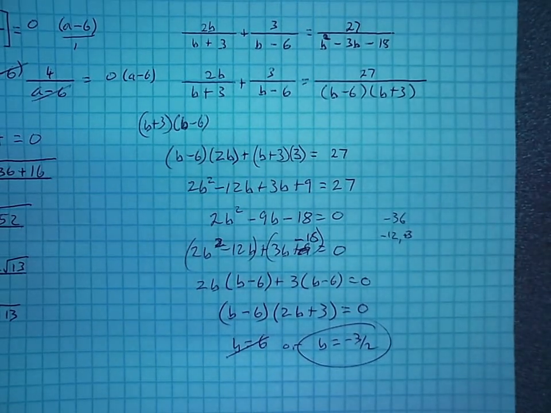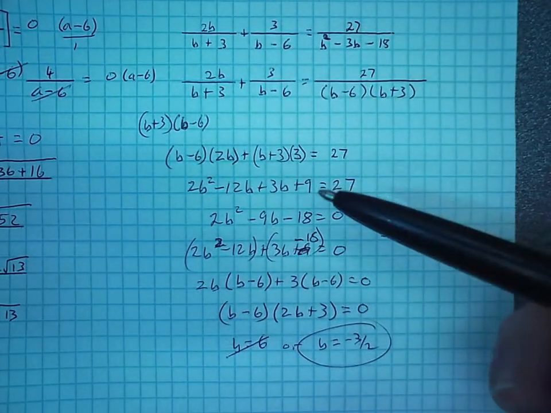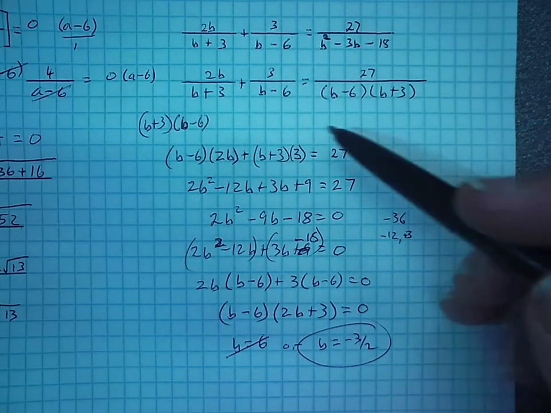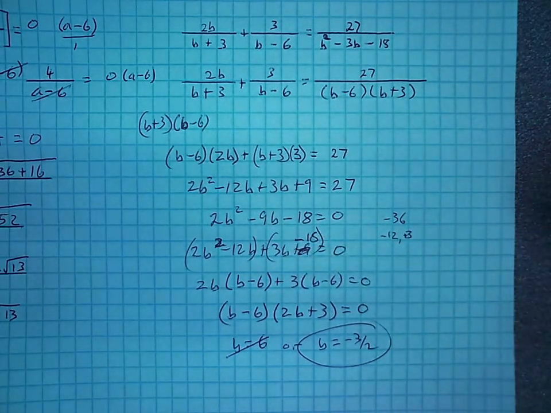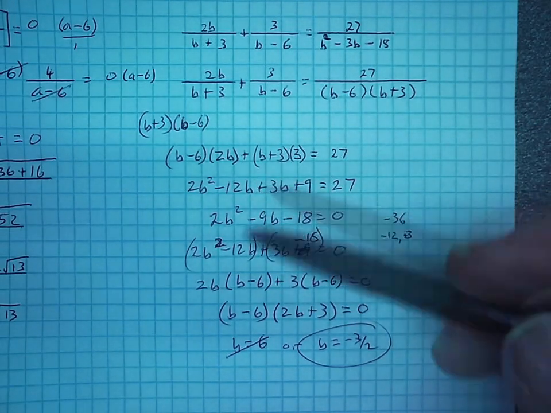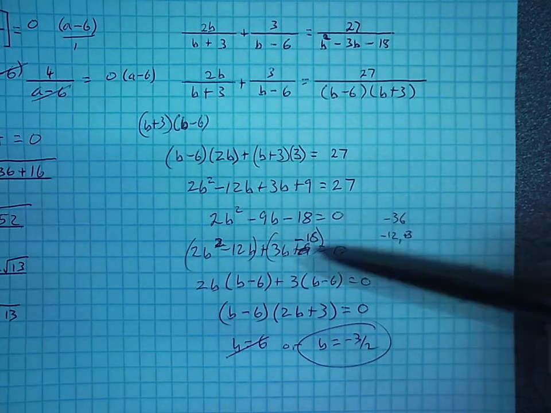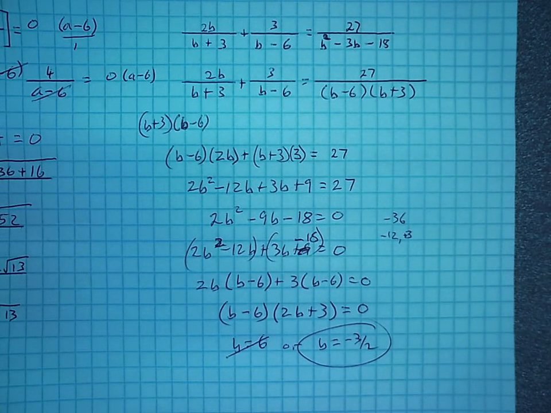That should be enough to get you started. Like I said, when you're doing these, you may run into some that are cubic. So don't forget you can use synthetic division to factor out cubics or look for special patterns. But other than that, it should be everything that you've already learned how to do.